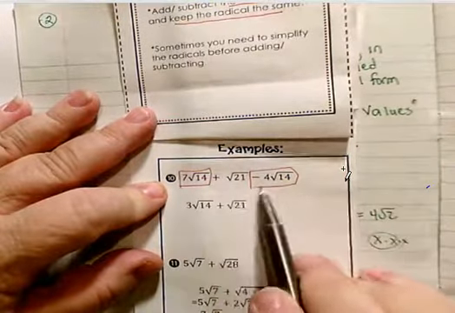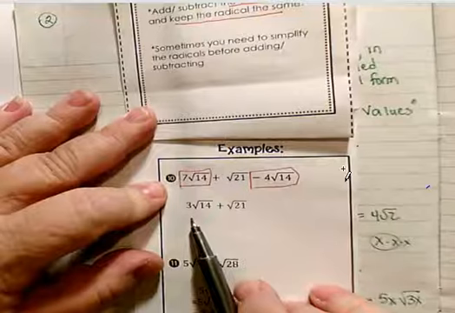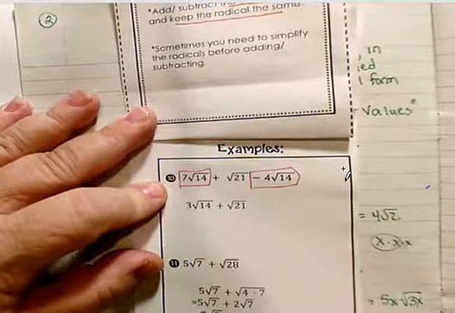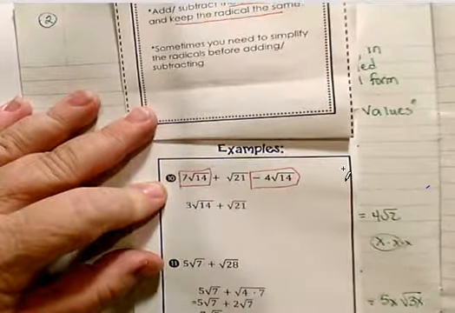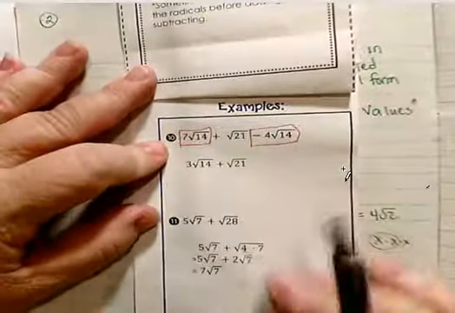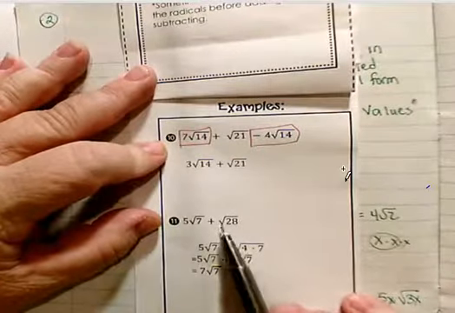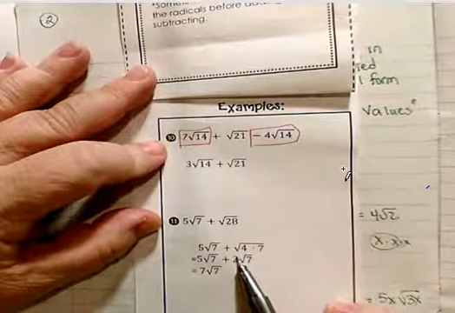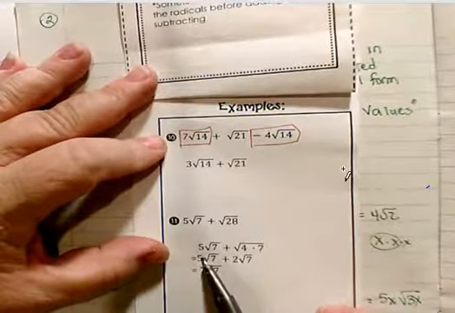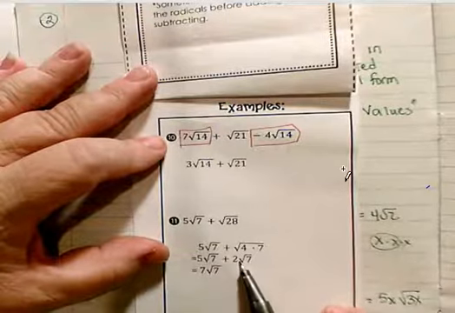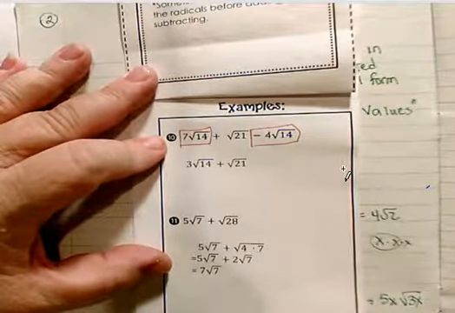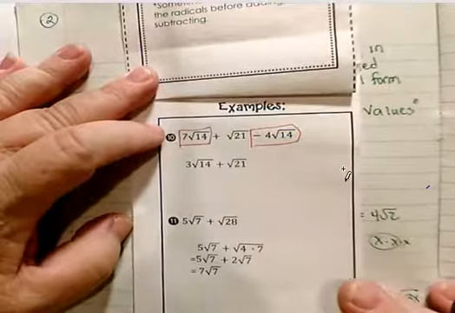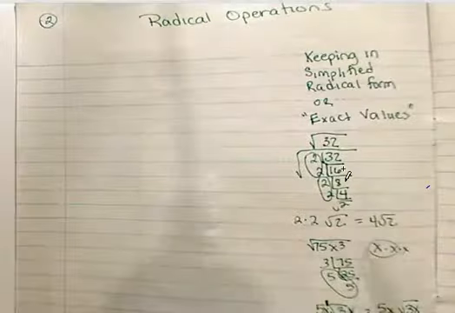And so 7 minus 4 gives us our 3. So 3 square root of 14 plus 21, that would be your answer. Now, in this one, those are not like terms. But 28 is 4 times 7. So the square root of 4 is 2. So what we really have is 5 square root of 7 plus 2 square root of 7, which gives us 7 square root of 7. Okay? So those are all of the different radicals.